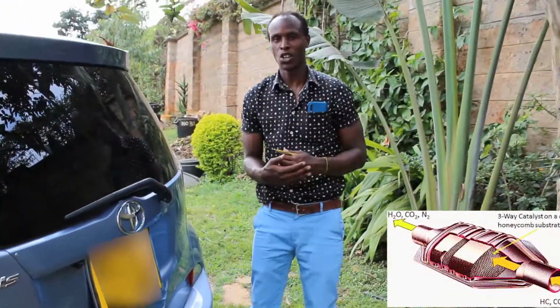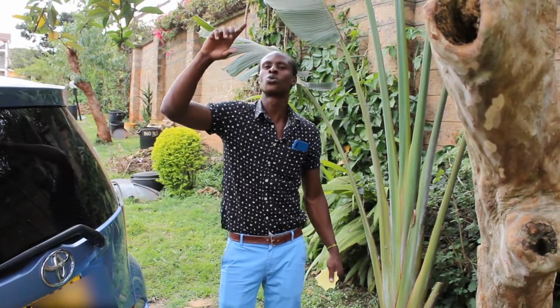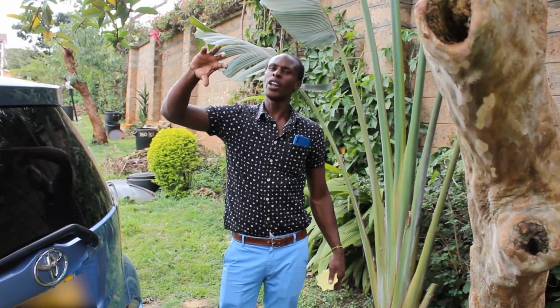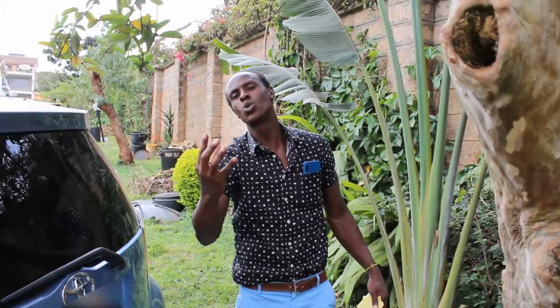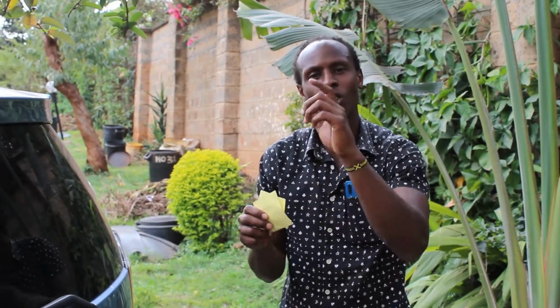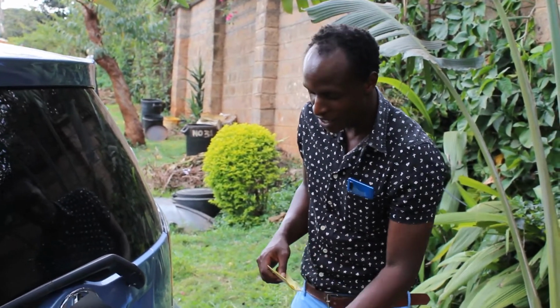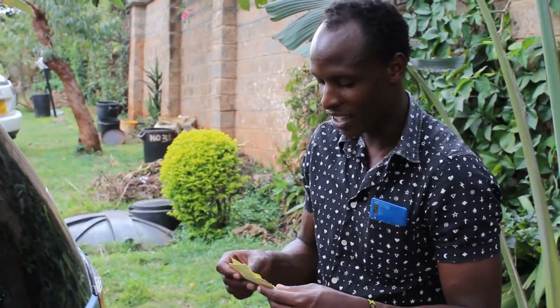So whatever is emitted here is not harmful to the environment. Actually, even our industries should implement this through their chimneys. Connect the chimney with something which can convert the gas into a less harmful gas. That's the only way to solve the problem of global warming. It's not rocket science, it's something easier. If it can be done to a car, it can also be done to an industry.